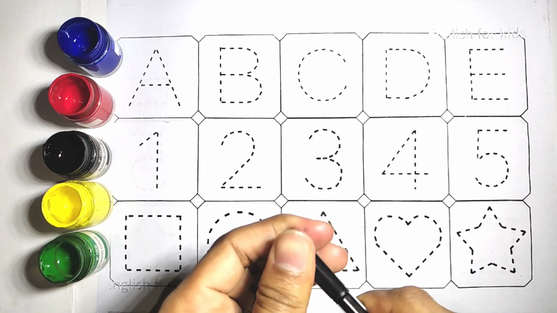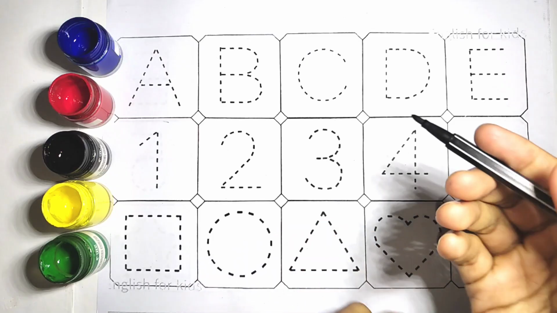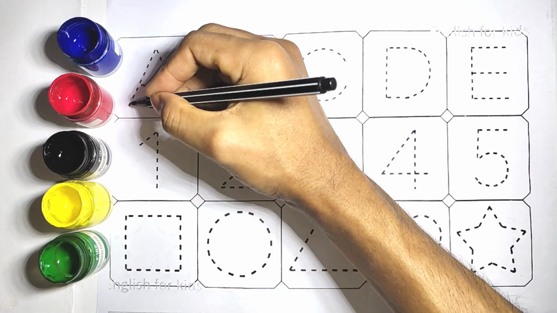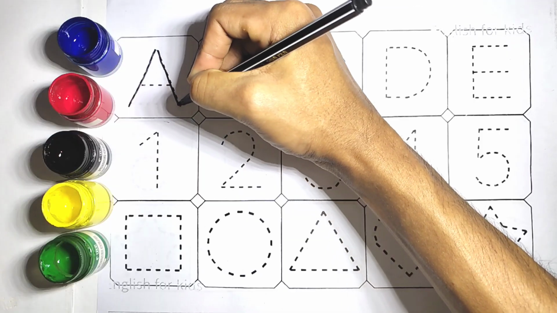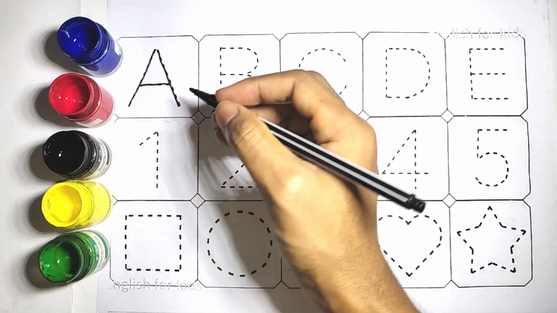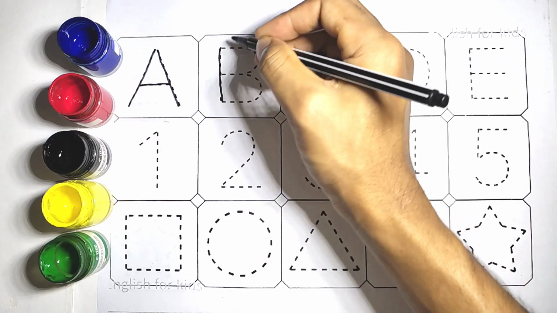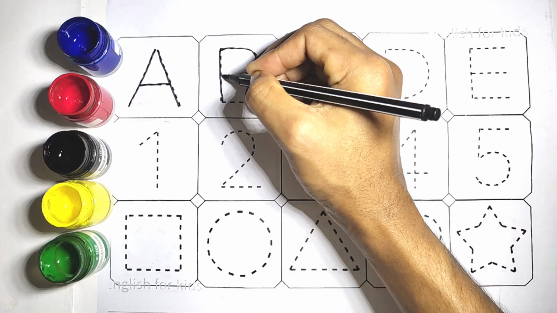Today we draw capital letter alphabets and numbers. First we use the color of black. And now we draw the letter of A. Now we draw A. And the next one is B.